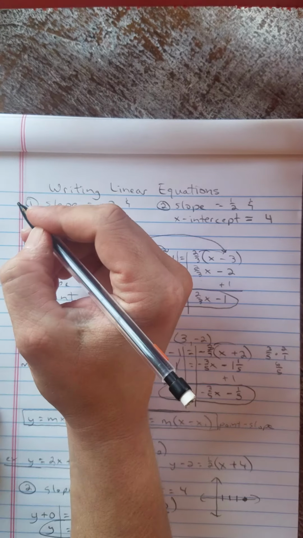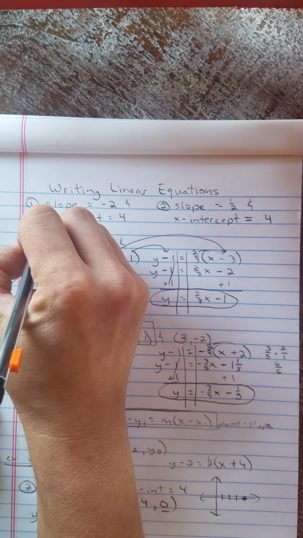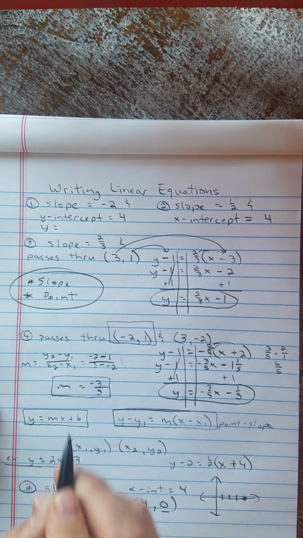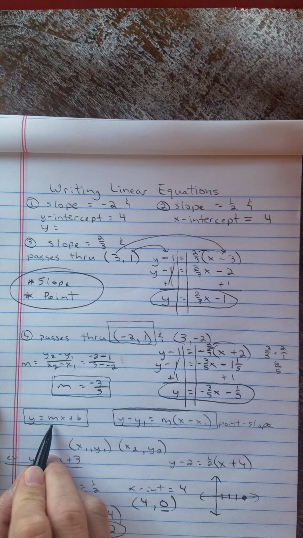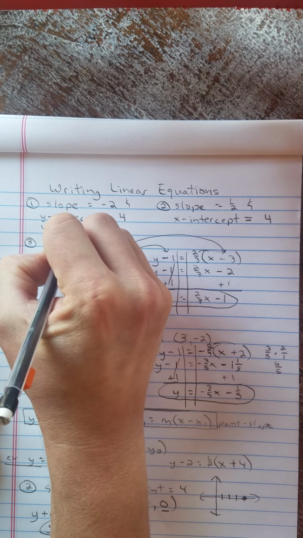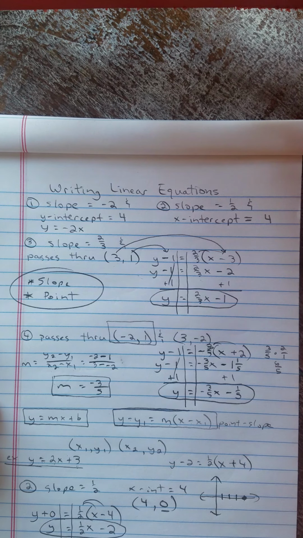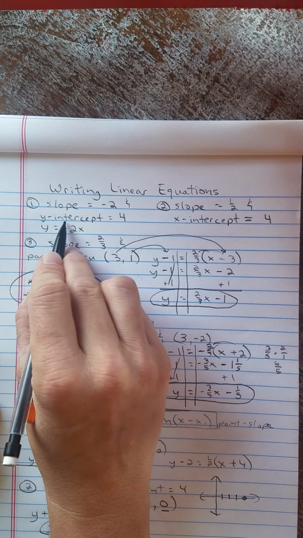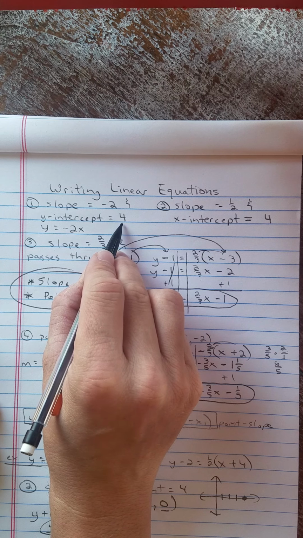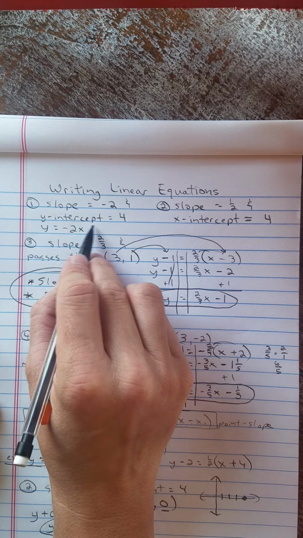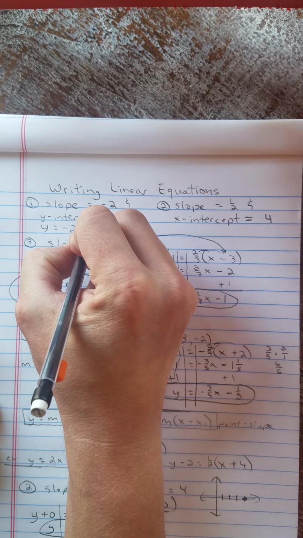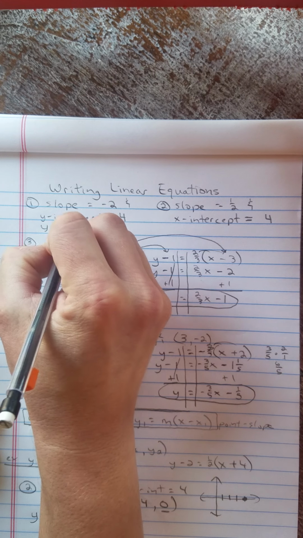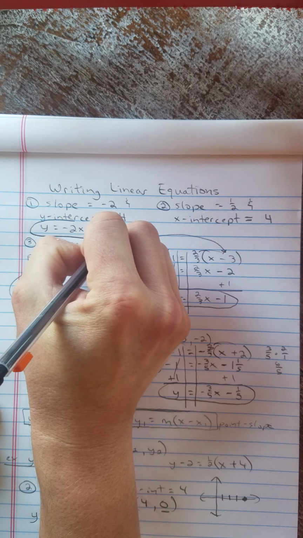You write your equation the way it's supposed to look. Y equals, m is where you plug in your slope. So my slope is negative 2. So there's my negative 2x, my coefficient in front of x. And then after x, if you're given the actual y-intercept, you can plug it in. So my y-intercept is positive 4. I just put plus 4. That is the rarity.